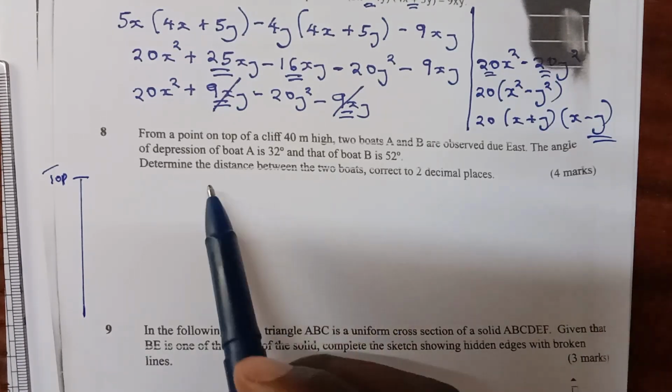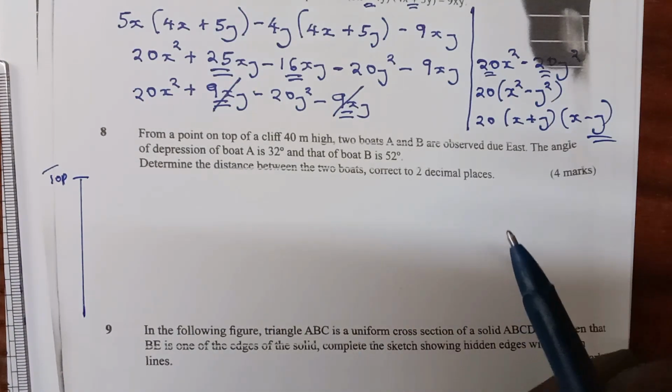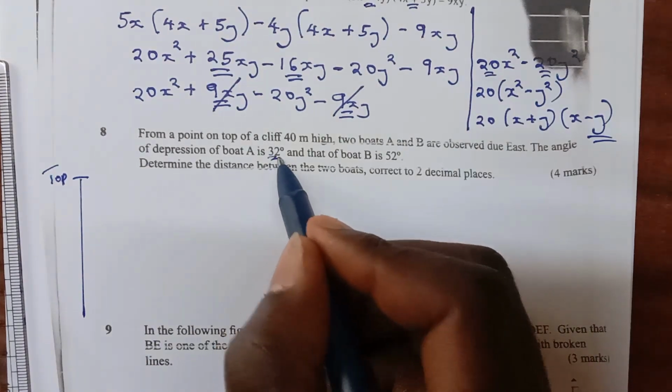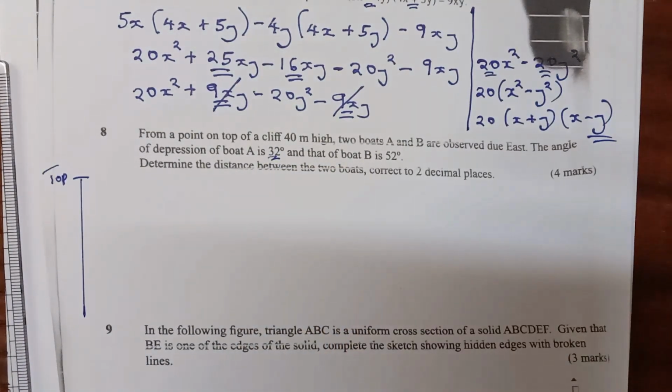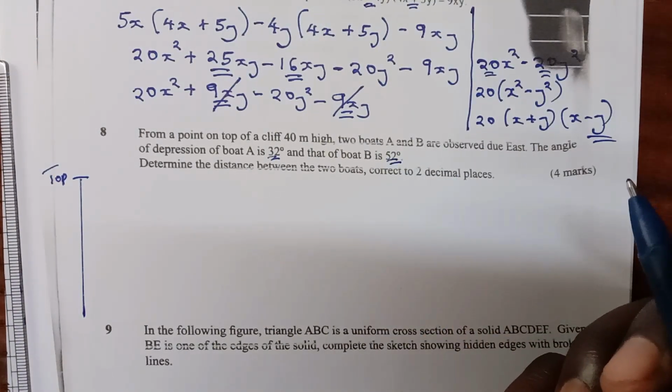The angle of depression of boat A is 32 degrees and that of B is 52 degrees. The farther the boat, the less the angle of depression. The nearer the boat, the more the angle of depression.